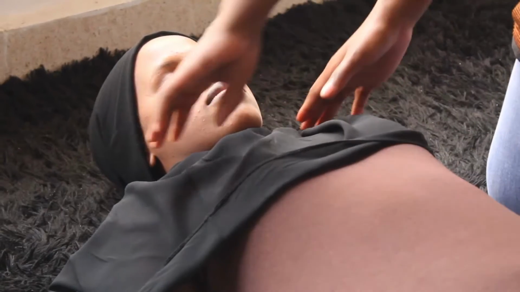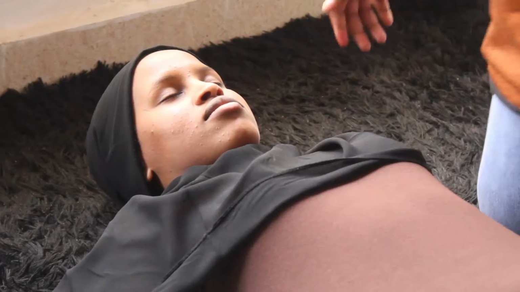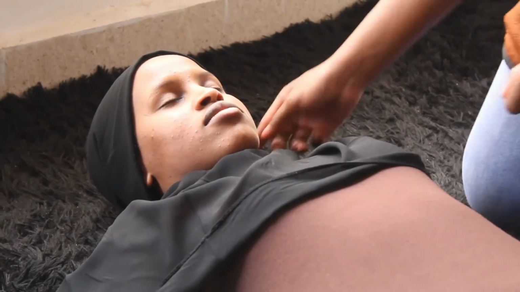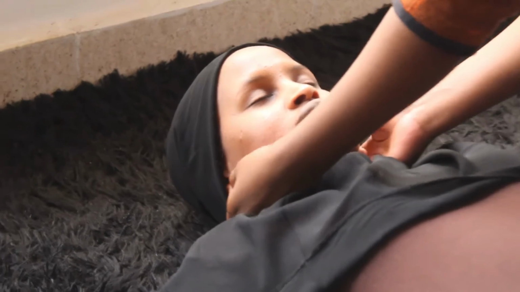The first thing to do when you get to an incident area is to check for danger. Check if there are any falling objects around your casualty. If the accident occurred along the road, please move your casualty away from the road so that we prevent occurrence of other accidents. So I'll tap my casualty's shoulder to see if she's responsive. If she's not responsive, I will pinch her earlobe to see if she's responding to pain.